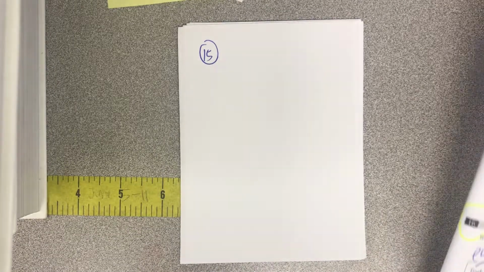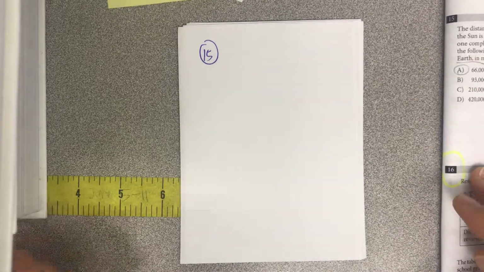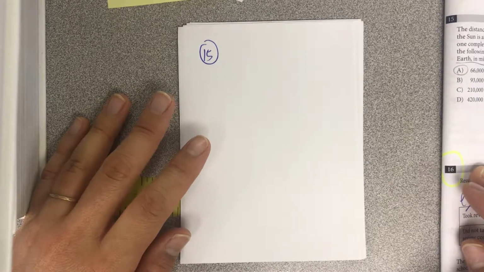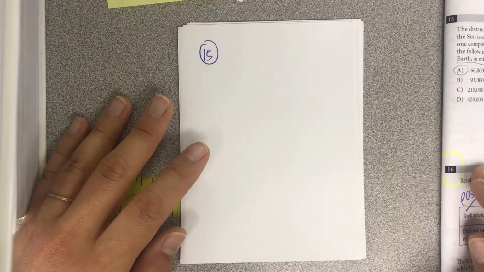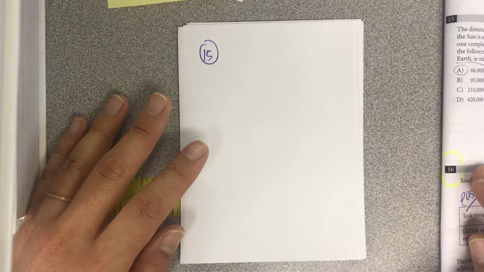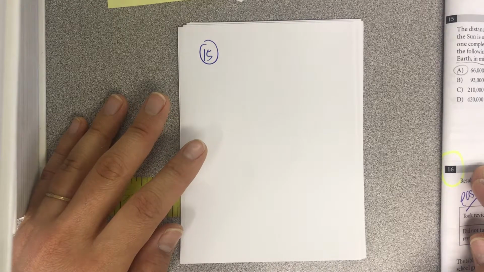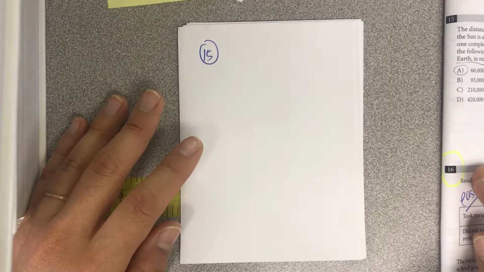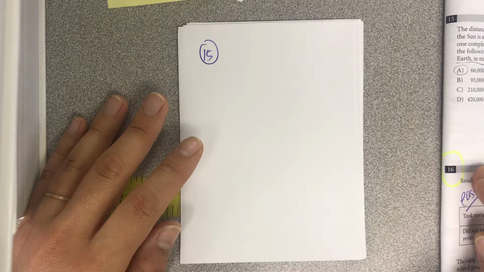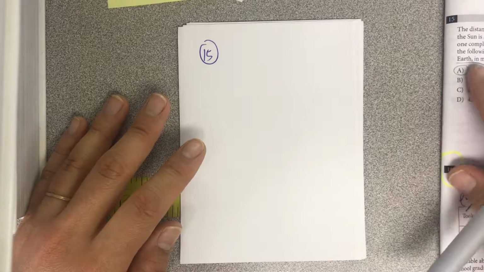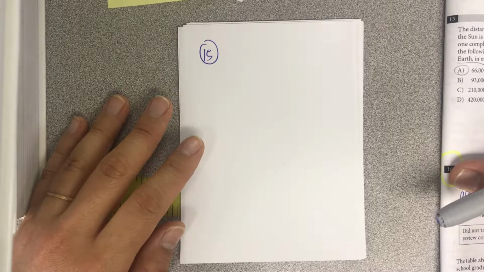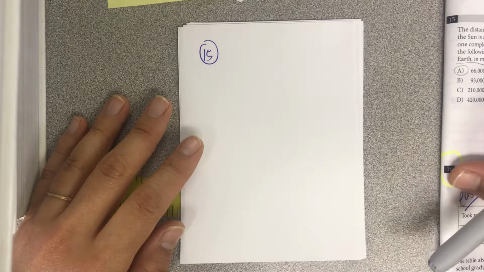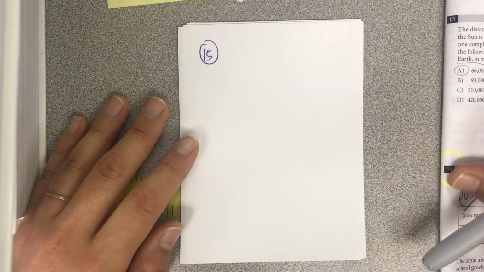Number 15 says the distance traveled by Earth in one orbit around the sun is about 580 million miles. The Earth makes one complete orbit around the sun in 1 year. Of the following, which is the closest to the average speed of Earth in miles per hour as it orbits the sun? Okay, so we know that the Earth makes one complete orbit around the sun in 1 year. Okay, and they want to know, of the following, which is the closest to the average speed?